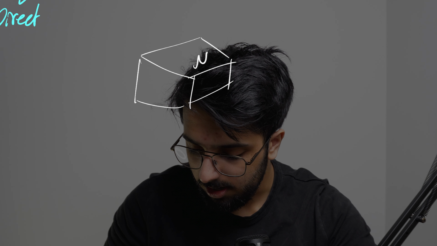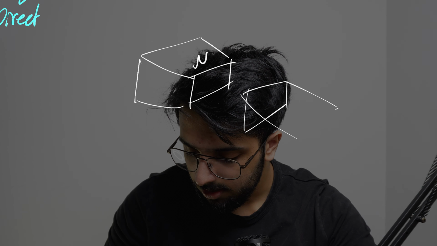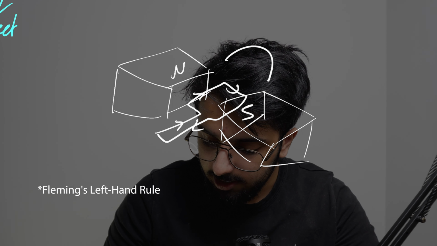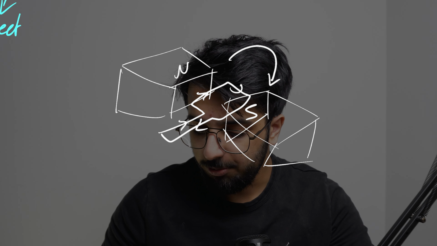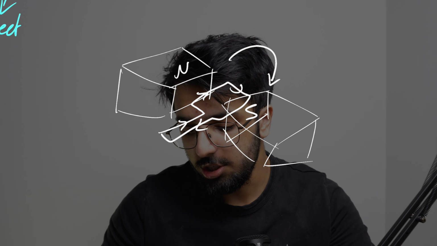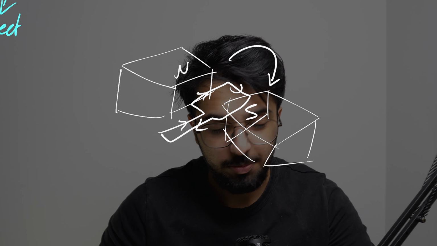Typically when we have a motor, we would have a magnet right here, which we could say is the North Pole, and then we'll have another magnet right here, which is the South Pole. And then we'll have a coil in the middle. If we were to put a current through this coil, through Fleming's left-hand rule, we can see that the coil is going to rotate like so. And so we have converted electrical energy into mechanical energy through the rotation of this coil. So that is a motor.